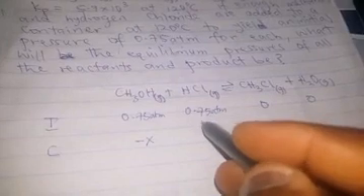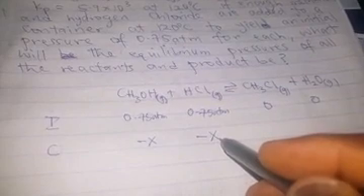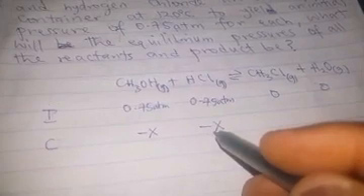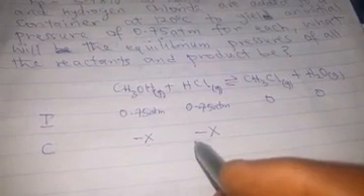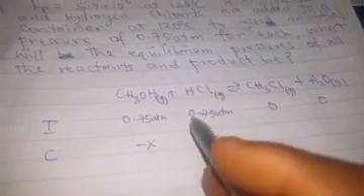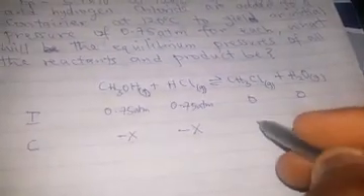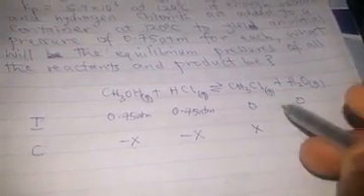Then C talks about the change in concentration. Here the change is minus X, and for HCl also minus X, like the other video. If you don't understand this, look up the video on equilibrium constant Kc. It was well explained. The minus sign is because the concentration, in this case the pressure, is reducing. Then the pressures for the two products increase by X and X, since the number of moles is 1.